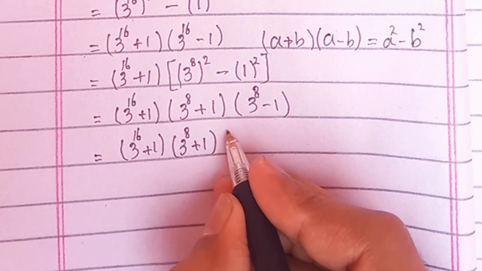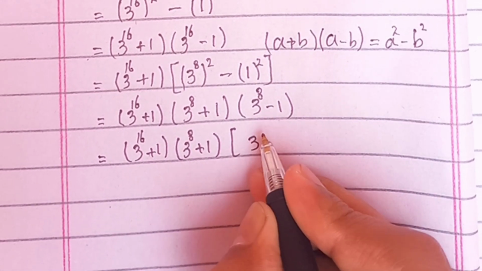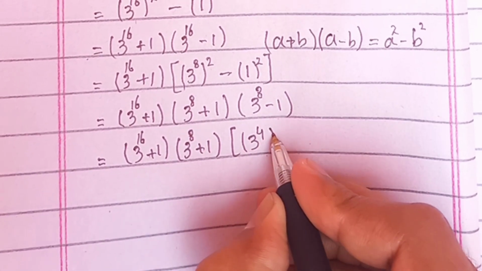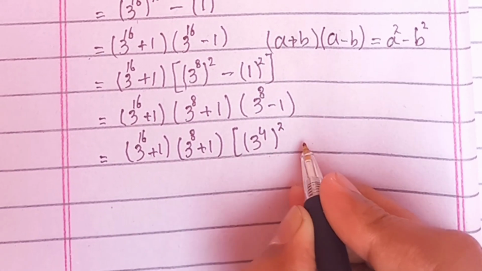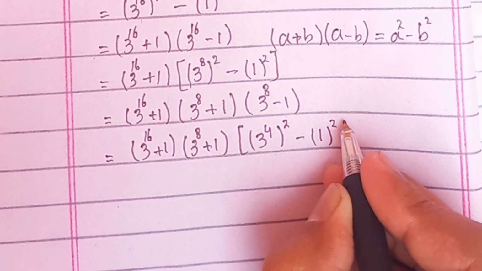This can be written as 3 power 8 can be written as 3 power 4 whole square, minus 1 can be written as 1 whole square.